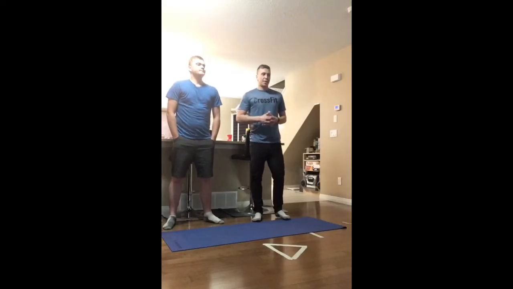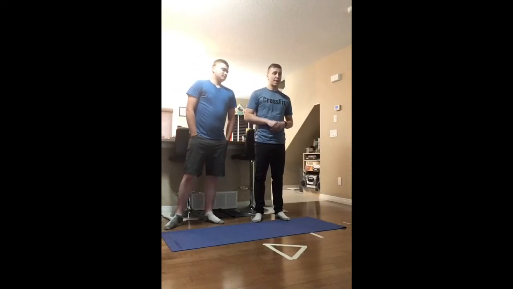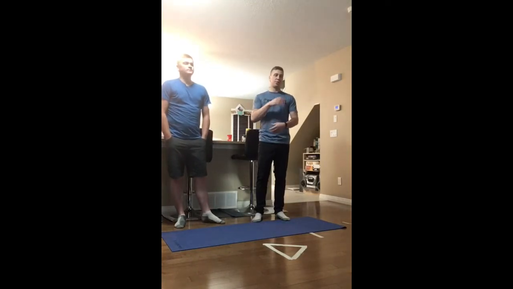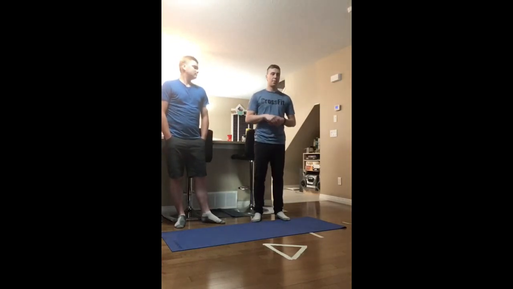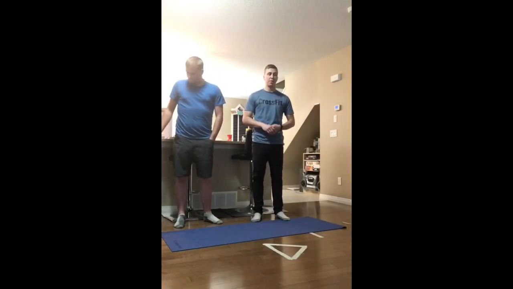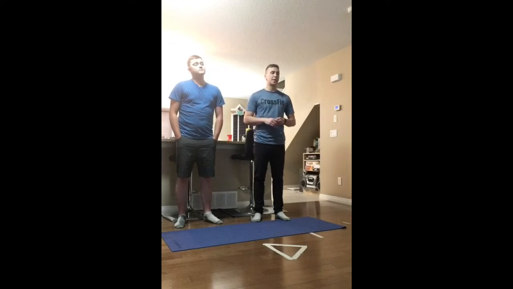The fifth assessment that we are going to perform is the push-ups test. The push-ups test is a measure of muscular endurance of the chest, so shoulders, arms, and the chest. Muscular endurance is important in performing everyday tasks such as carrying groceries from your car to your house, shoveling snow, anything that requires repeated submaximal contractions over a prolonged period.